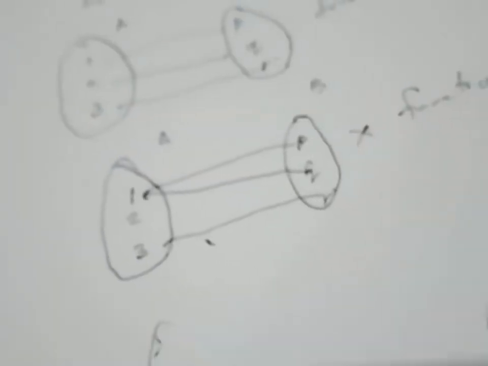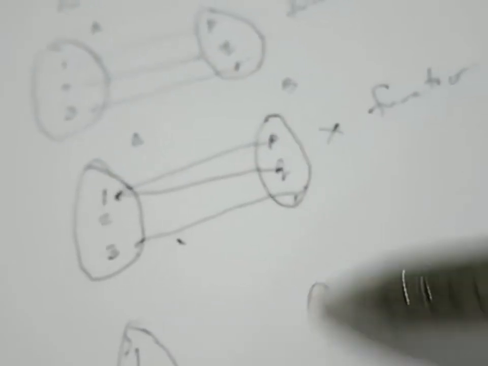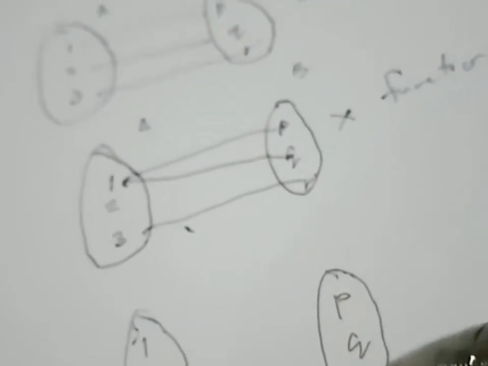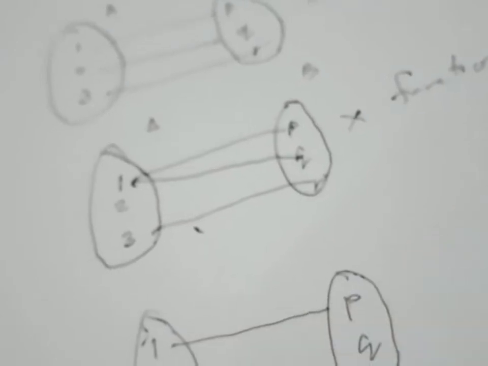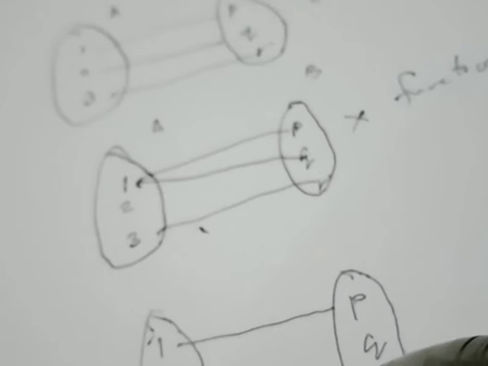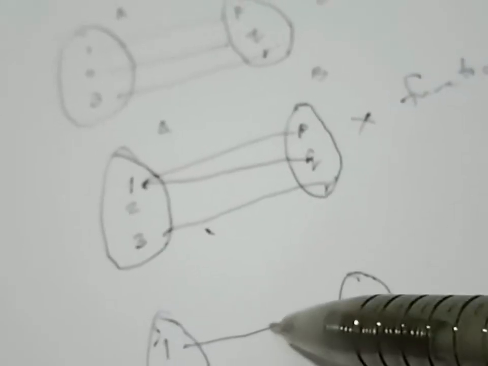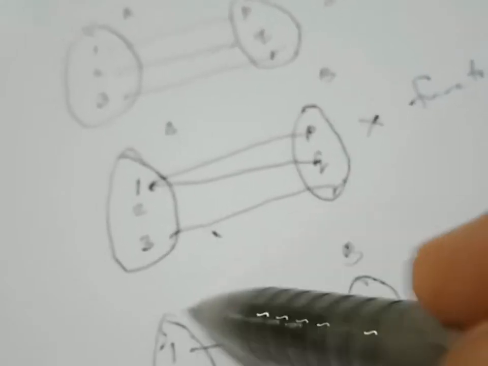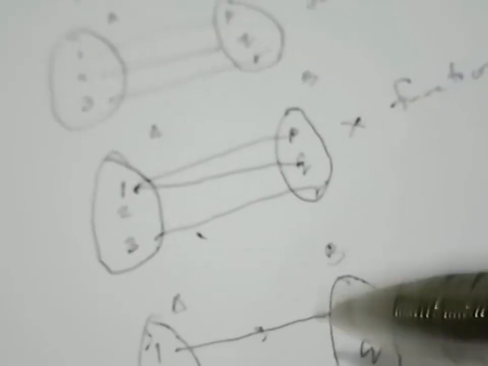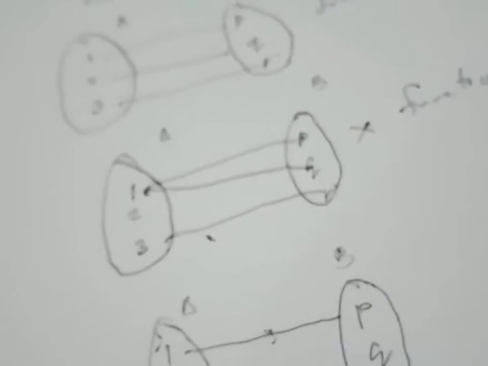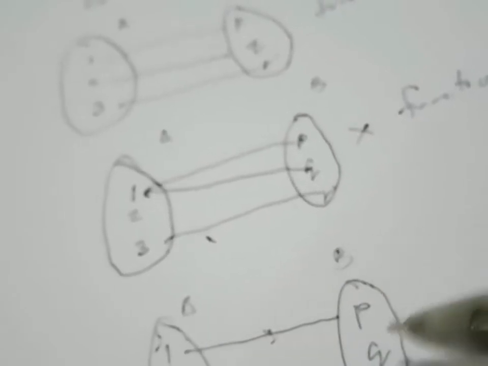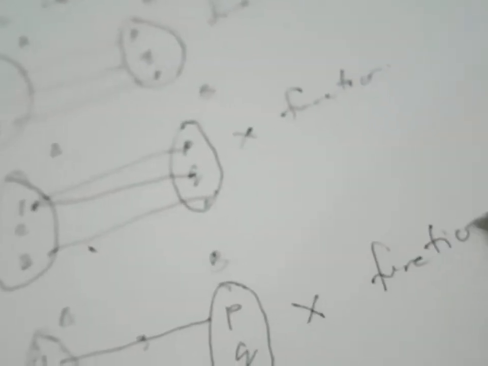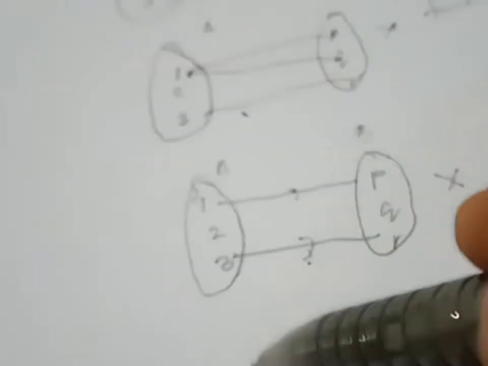Another example. Number 2 is not assigned to any value in B. So this is not a function. The definition of function is that each value in A must be assigned to exactly one value in B. Since number 2 is not assigned, this is not a function. Another example.